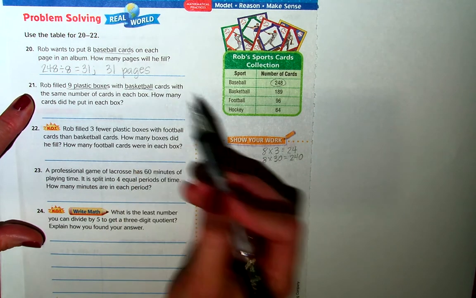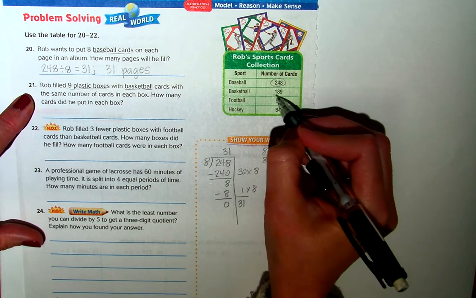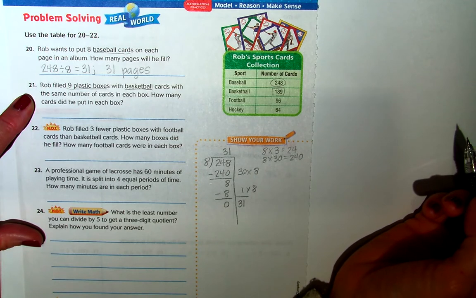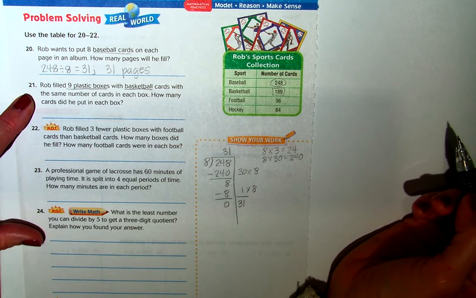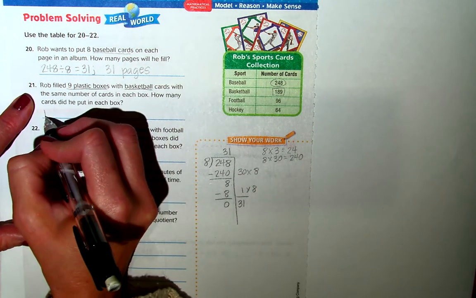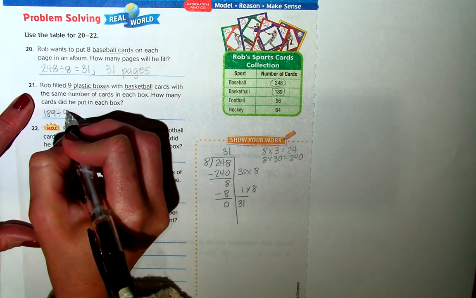We need to look and see how many basketball cards he had. 189 is how many basketball cards he had, and he divided those up into 9 different plastic boxes. So our equation looks like this: 189 divided by 9.